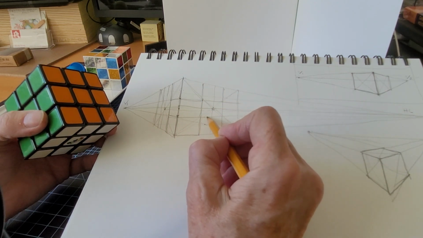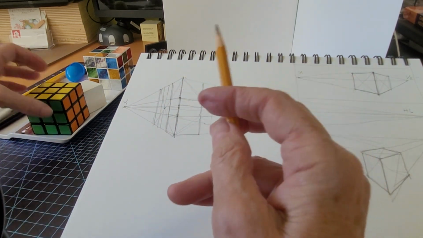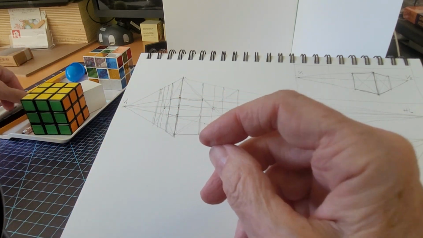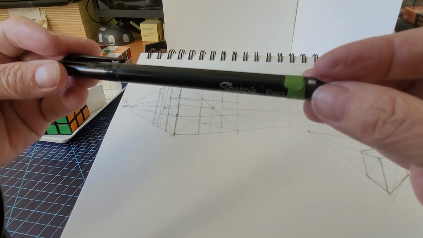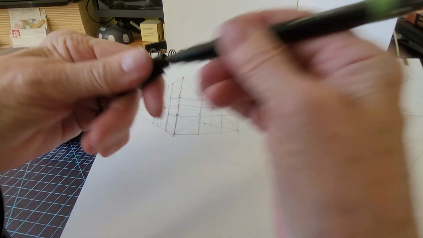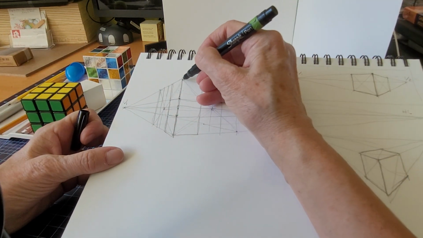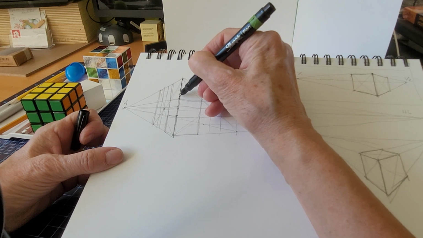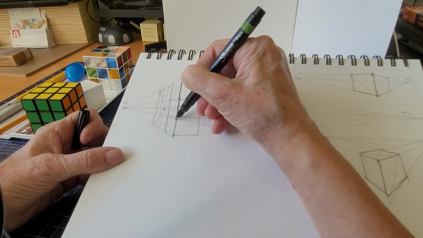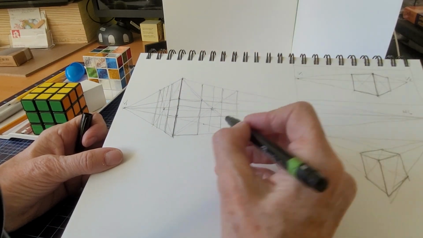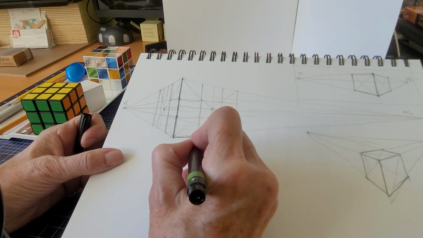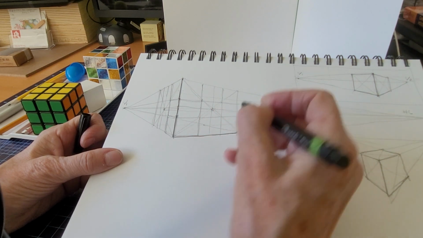And another thing I want to show, now I will make it in pen. I use a regular Sharpie from any kind of supply store, and I can make my cube much more visible right now, because I don't need to highlight everything.